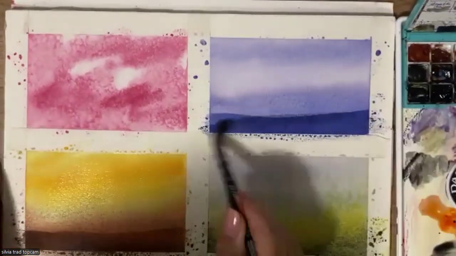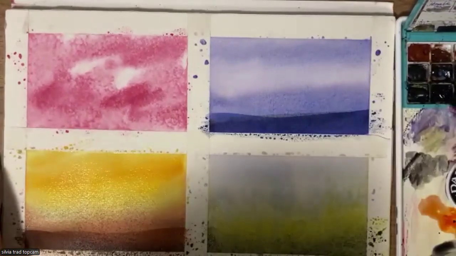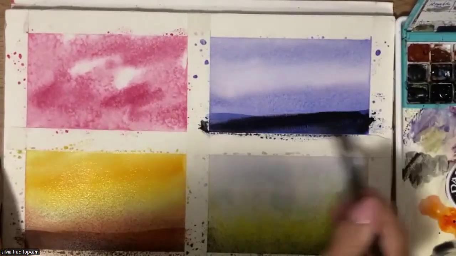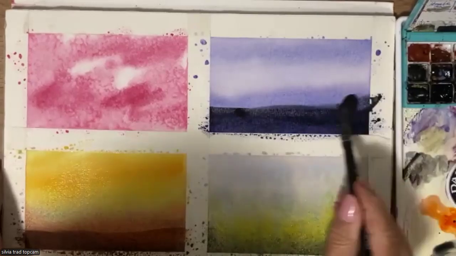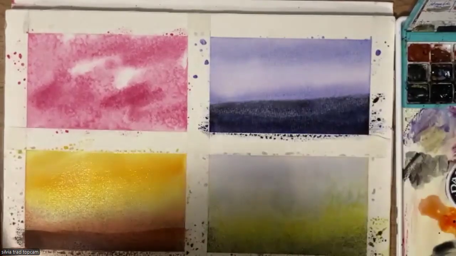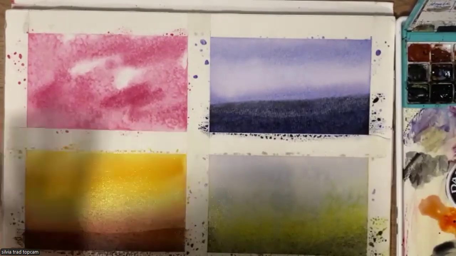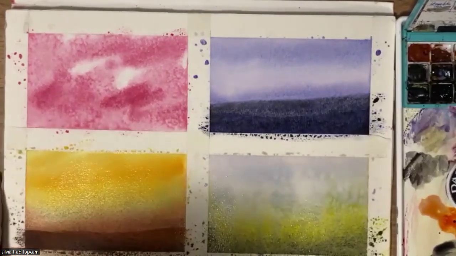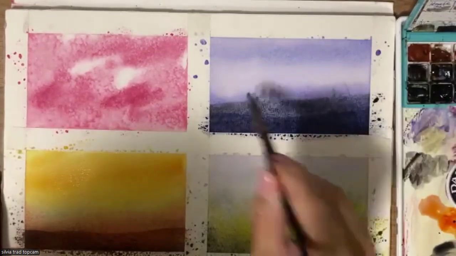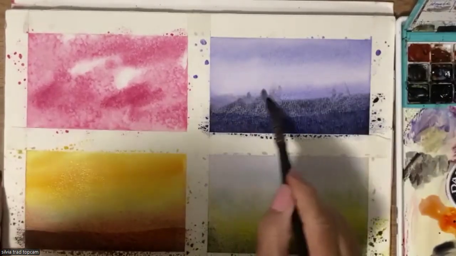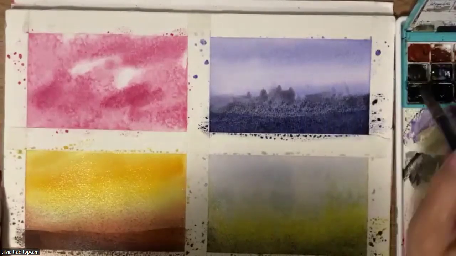And what I think is beautiful is what happens along the painting, and it creates texture.